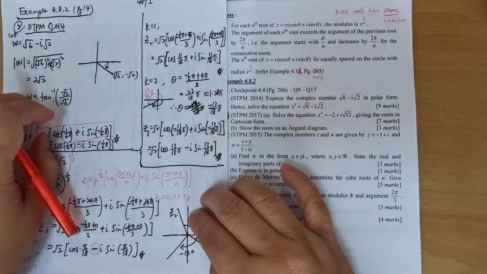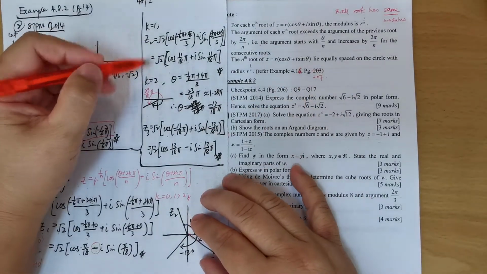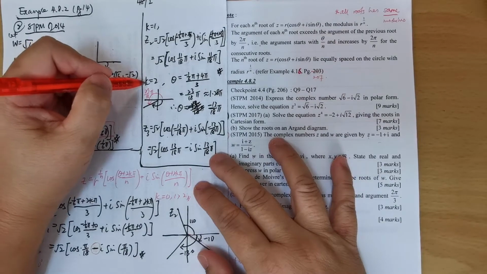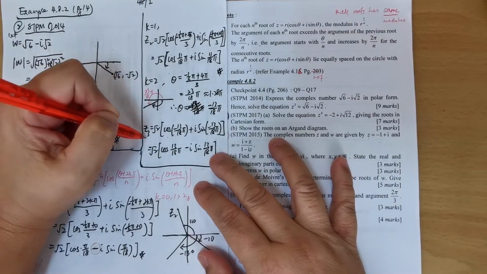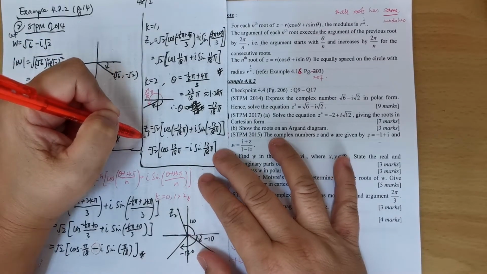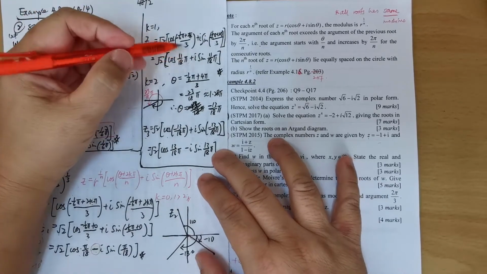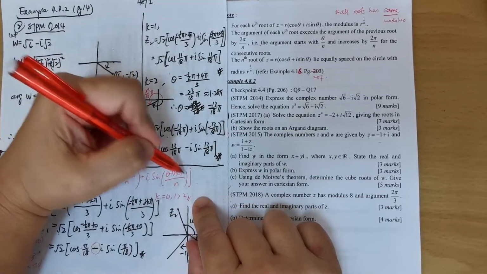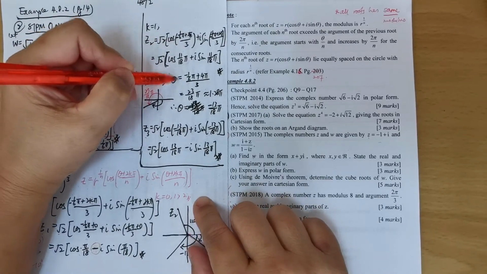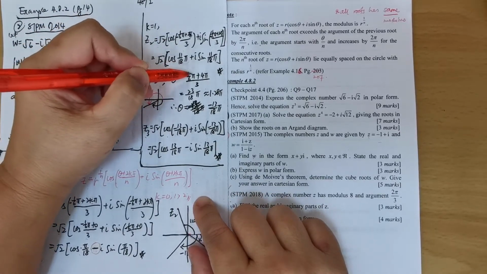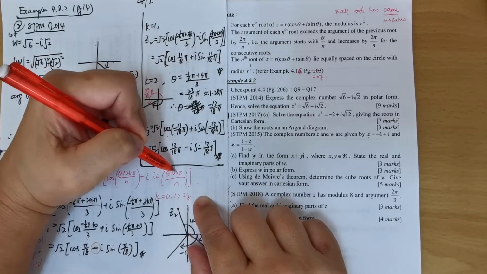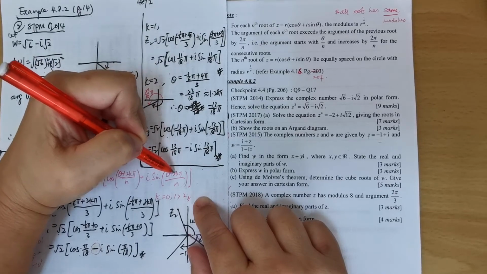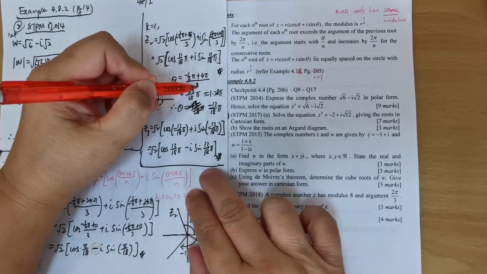Okay, the third one. I want to write it in more complete form. When k equals 2, that will be your third root, Z3. But I want to explain the argument first. We know the formula for the argument is this one, so the new argument is negative 1 over 6 pi plus 4 pi over 3, because k equals 2.